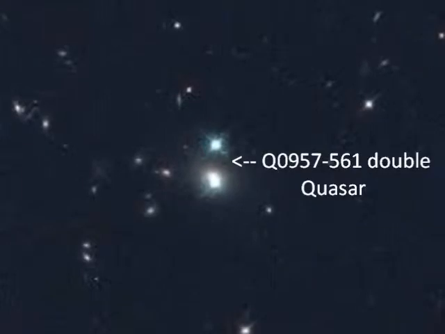The first effective gravitational lensing ever observed was in 1979, where we saw a double quasar, Q0957-561, which was actually only one quasar, but because of the effect of gravitational lensing, we saw two images in the sky. This is because, in this case, the lens, a large elliptical galaxy, was not a very good one.